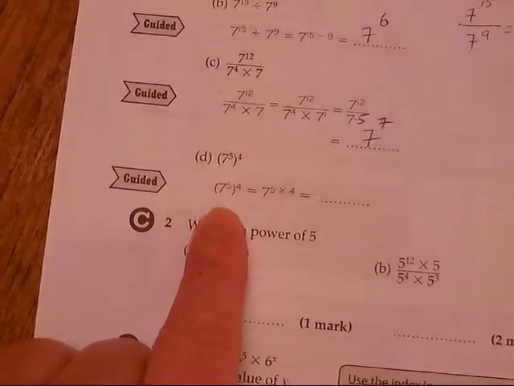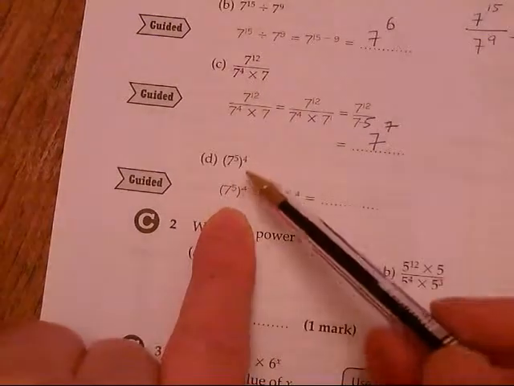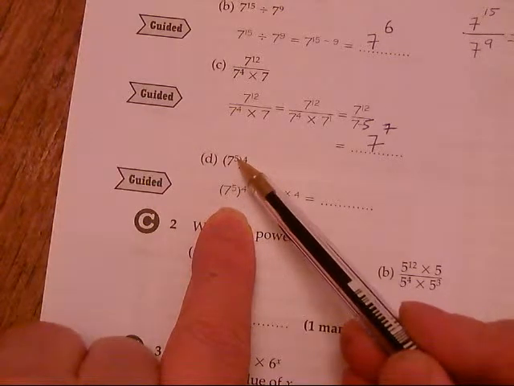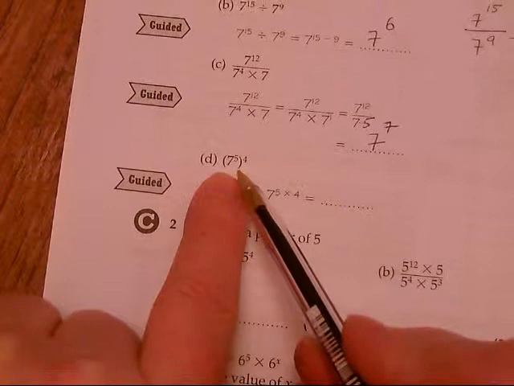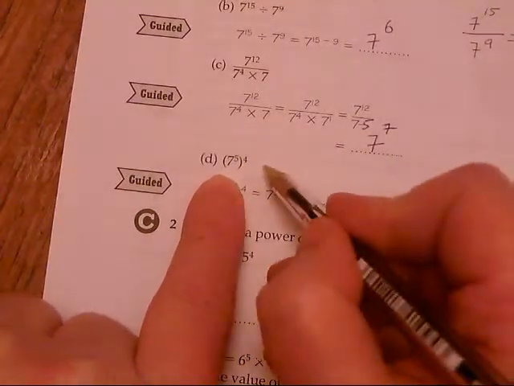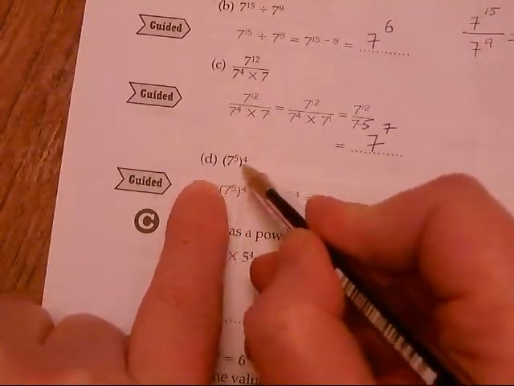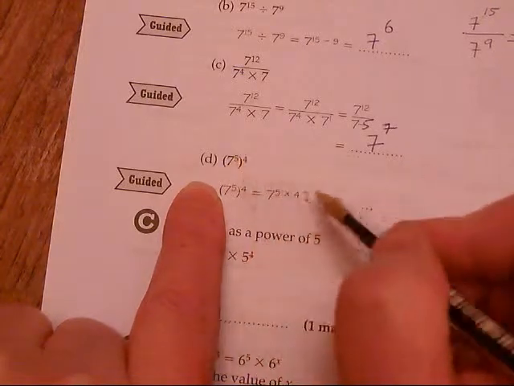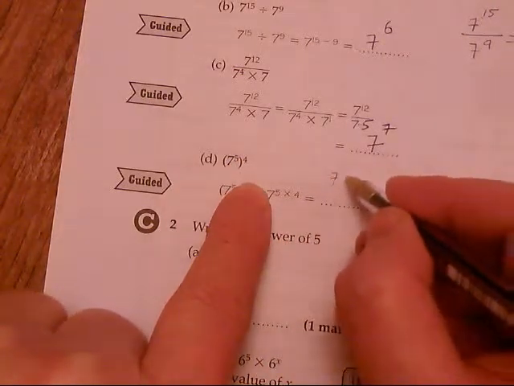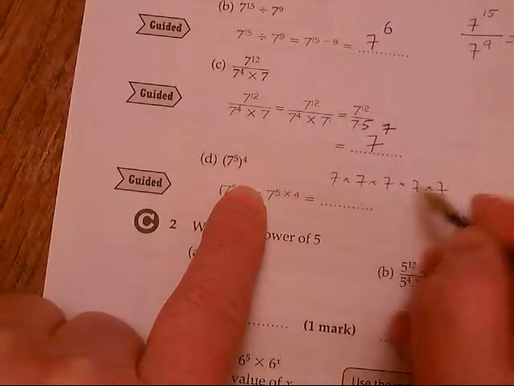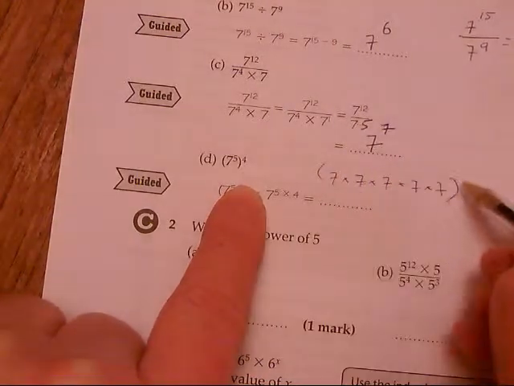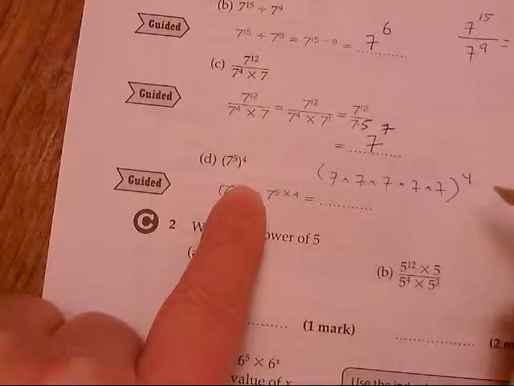Here we have 7 to the power of 5, and then all of this to the power of 4. Just think about this. What you've got is 7 to the power of 5 inside, which is 7 times 7 times 7 times 7 times 7, 5 times, all to the power of 4. So what does it mean?